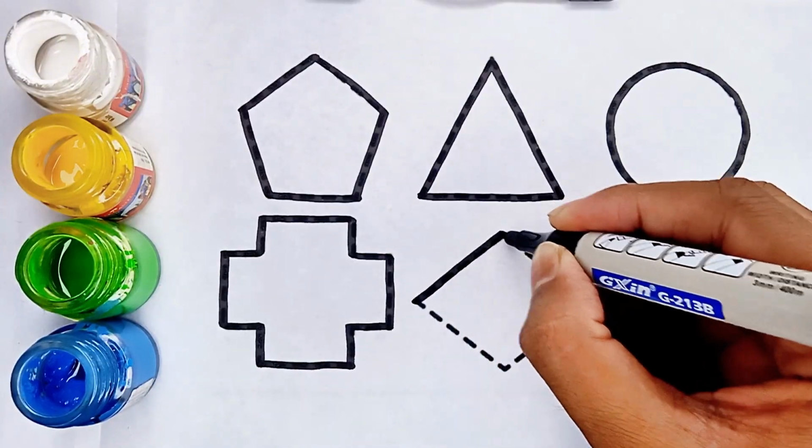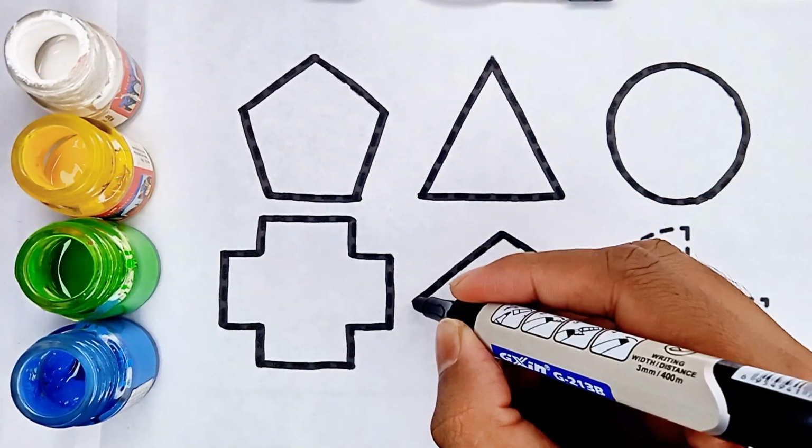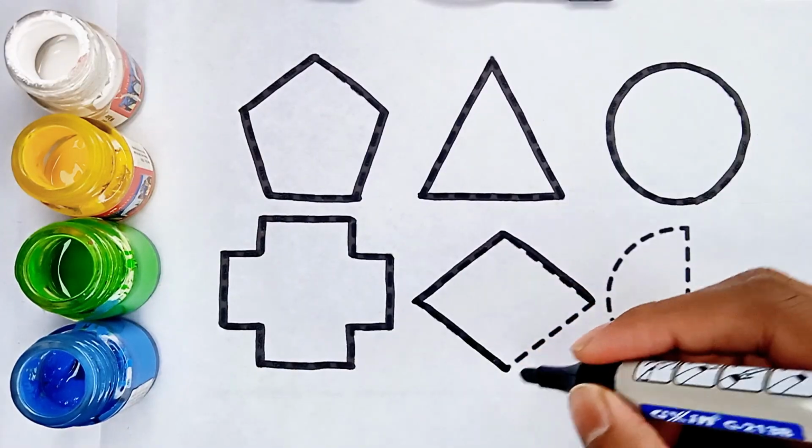Now I am drawing a kid. I am drawing a kid now.